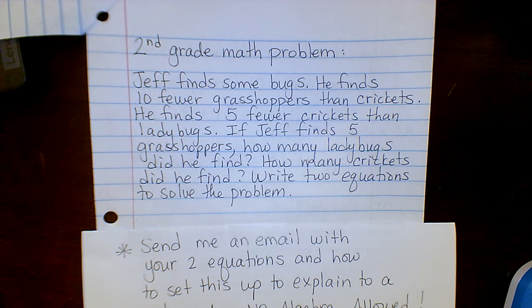Jeff finds some bugs. He finds 10 fewer grasshoppers than crickets. He finds 5 fewer crickets than ladybugs. If Jeff finds 5 grasshoppers, how many ladybugs did he find? How many crickets did he find? Write 2 equations to solve the problem.